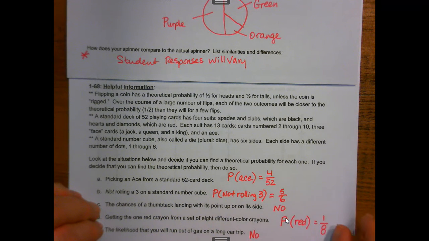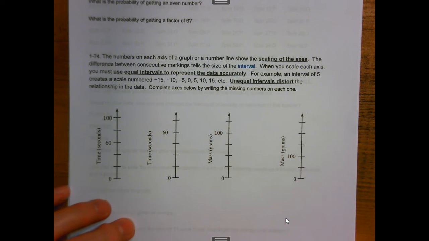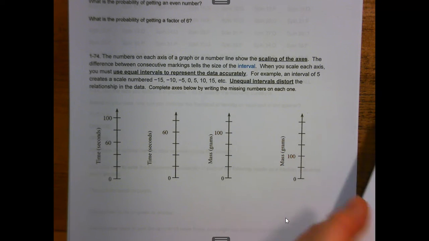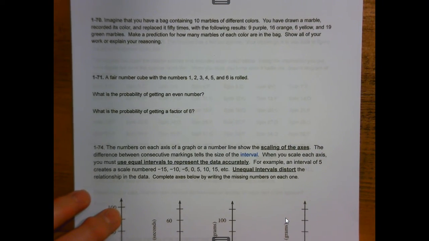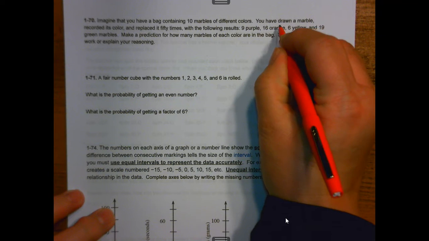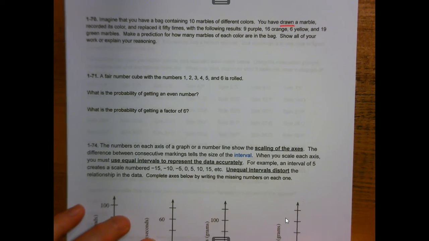All right, let's move on to the next part of our assignment. We are going to be moving into a problem where we are looking at a bag that has 10 marbles in different colors. When they talk about drawing a marble, what they mean is they're taking a marble out of the bag.